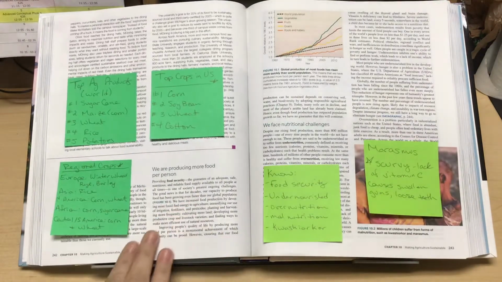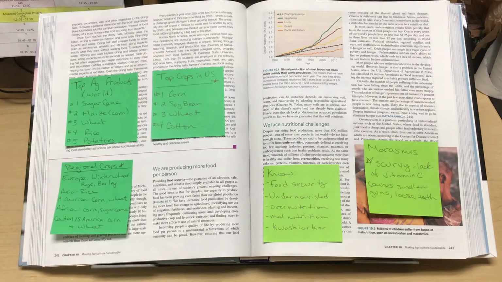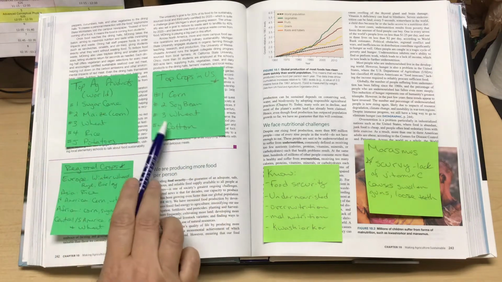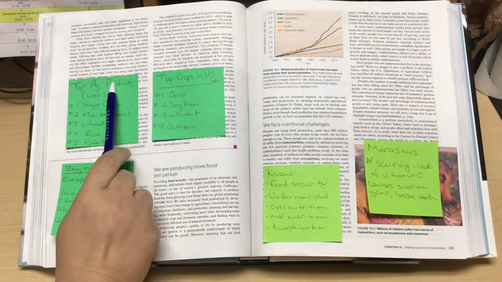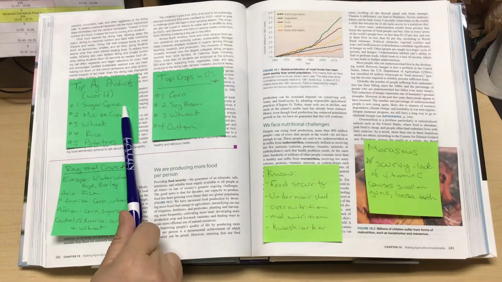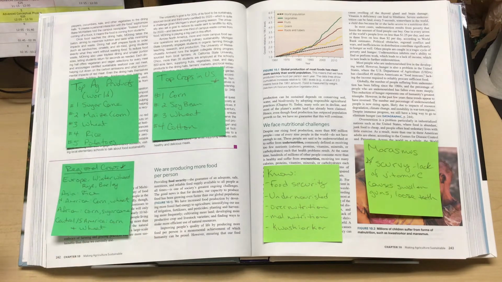Then when we turn the page to 242, this first section is about how we feed the world, because it is difficult. There's a lot of people. So this is not actually mentioned in your book, but it's been on the AP exam before, so you should know this. These are the top agricultural products in the world. Number 1 is sugarcane. Number 2 is maize or corn. Number 3 is wheat. 4 is rice, and 5 is potatoes.